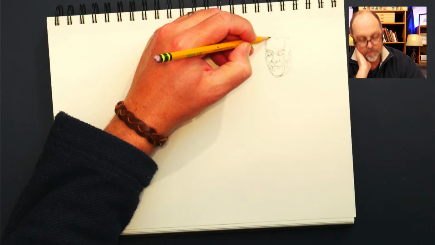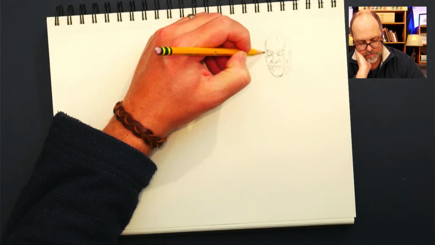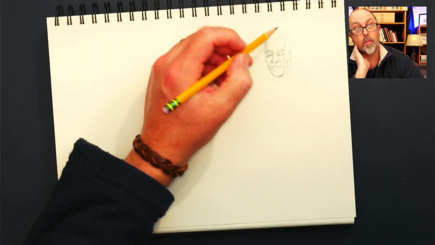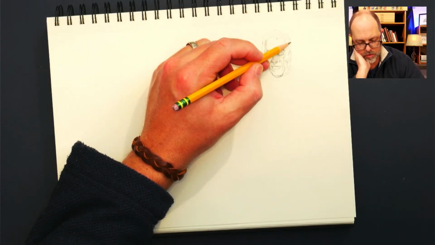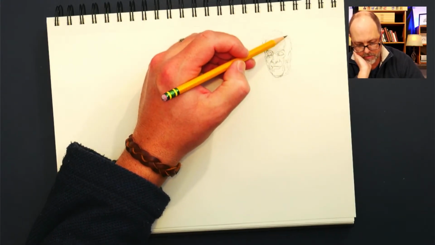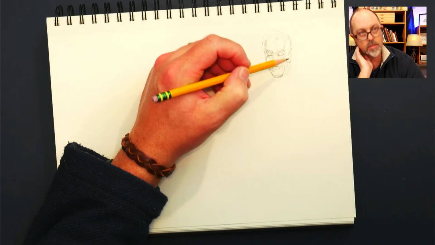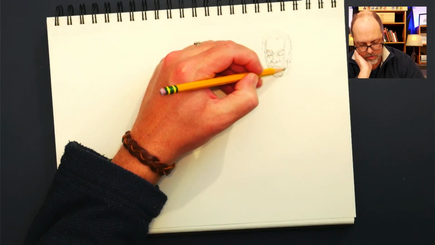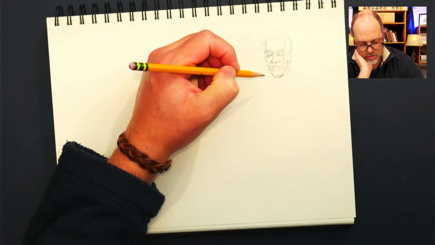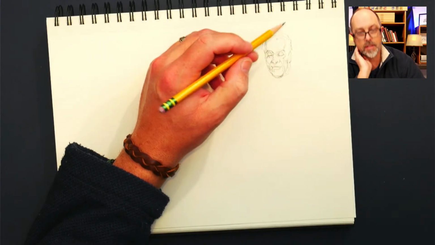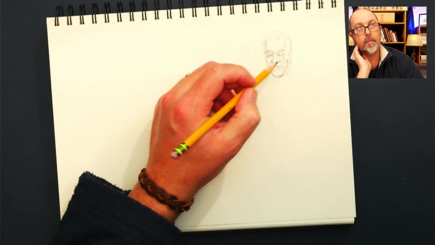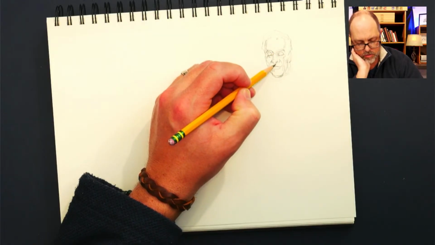Let's see. Hair. And I would like to get to a point where I understand these shapes and things so well that I can just blast through the underlying structure. Because my drawing of this guy looks much different than the actual work.